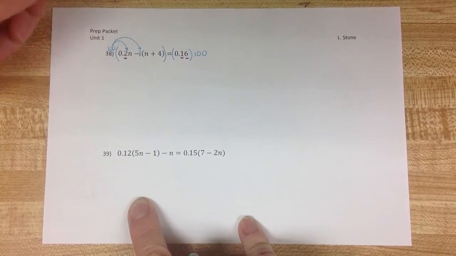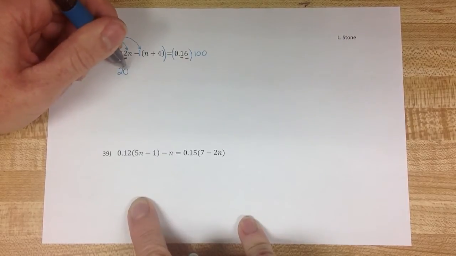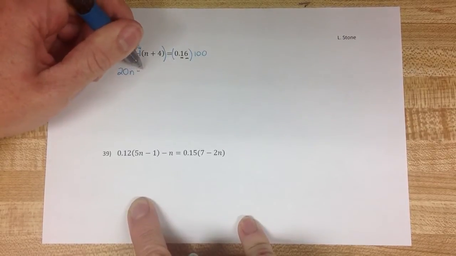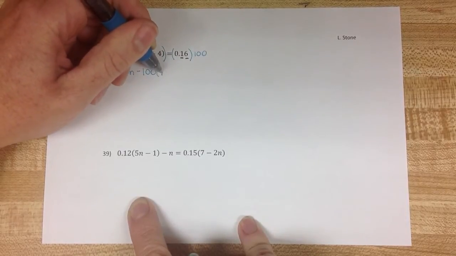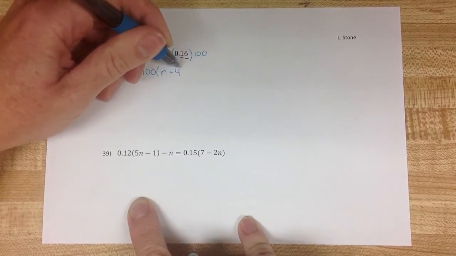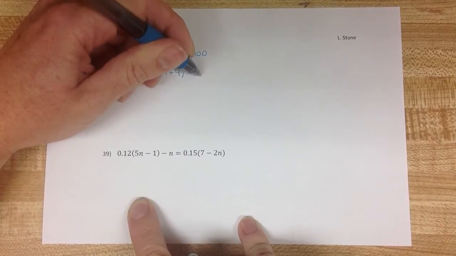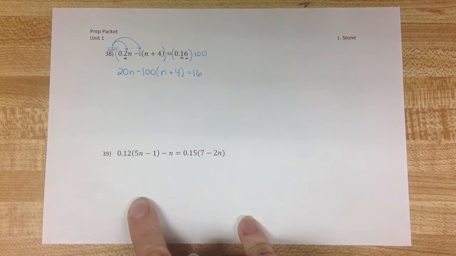When we take 100 times 2/10, we get 20n minus 100 times the quantity n plus 4, and on the other side, a 16.